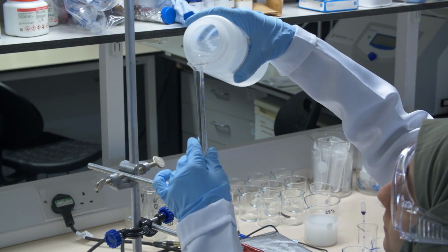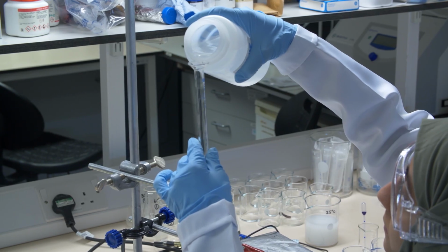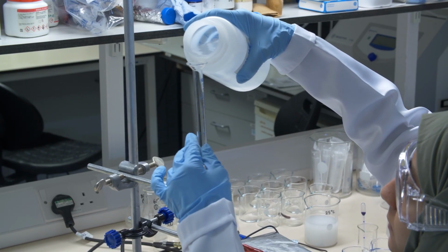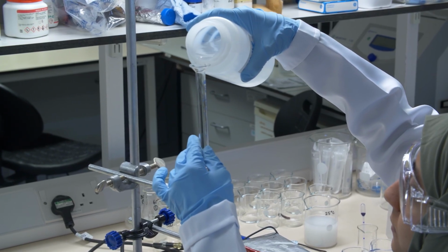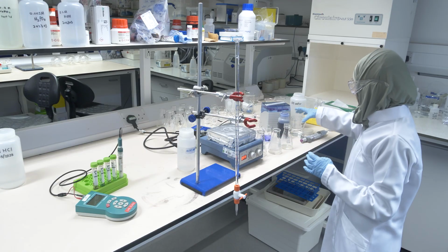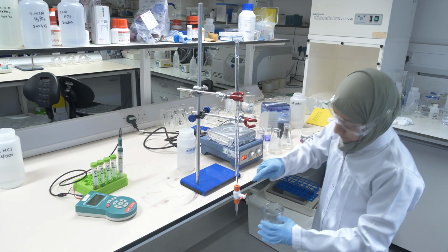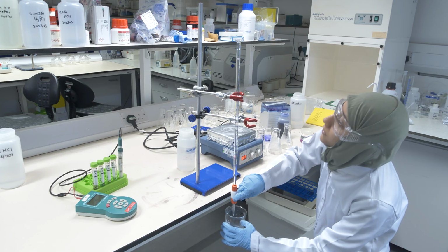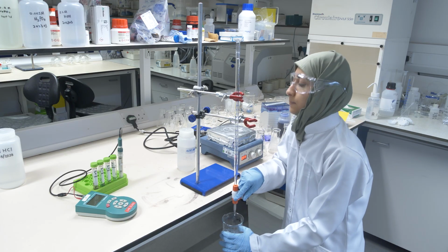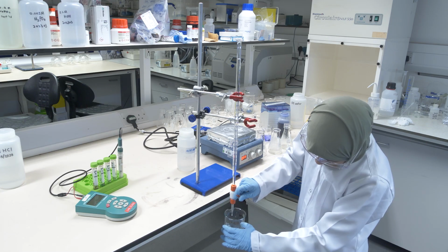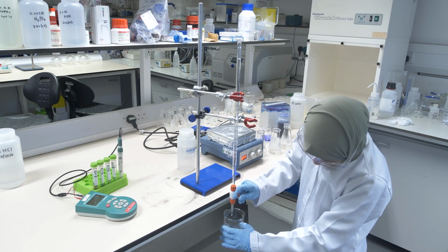She adds it above the 0 mark. If needed, you can flush your burette a couple of times, and once it's ready, then she lets the acid out so that it reaches the 0 mark. Very, very careful. Get it here to the 0 mark.